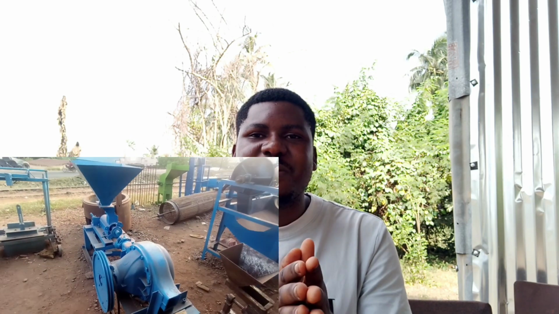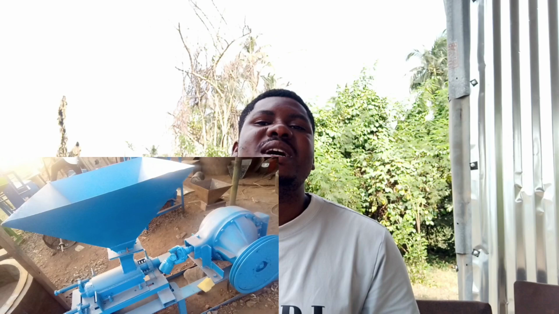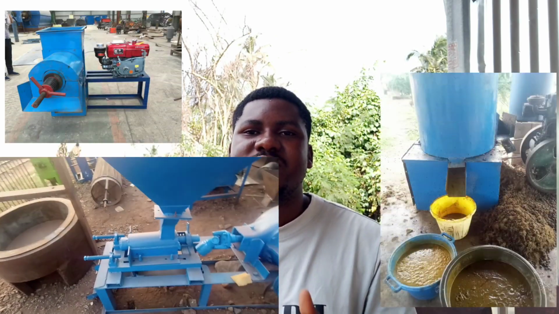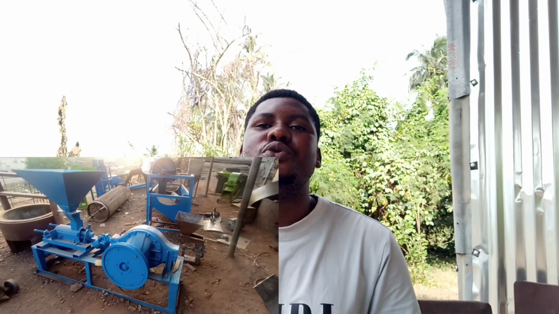And the last one, we also have the processor. After breaking your palm kernel, you take that seed to this particular processor machine, and it will be able to grind it, squeeze out the oil from it, and the residue, like I said, you can feed it to your animals. It's what we call the PKC, so you can feed it to your animals as well. So those are the types of machine that are necessary for you to have.